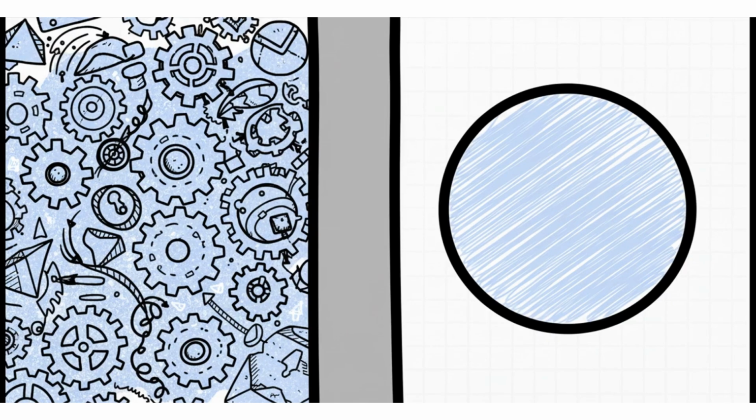Seriously, in programming, abstraction is just a fancy word for hiding all the messy, complicated details of how something works and only showing the parts you actually need to use. It's what lets us build these huge, complex systems without our brains exploding.